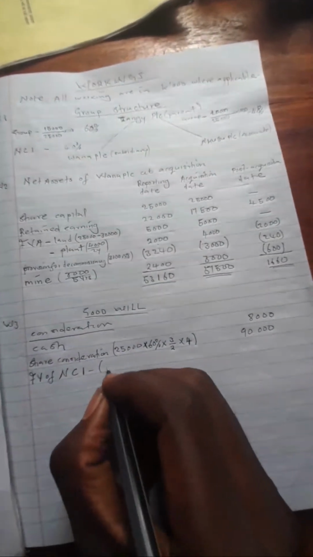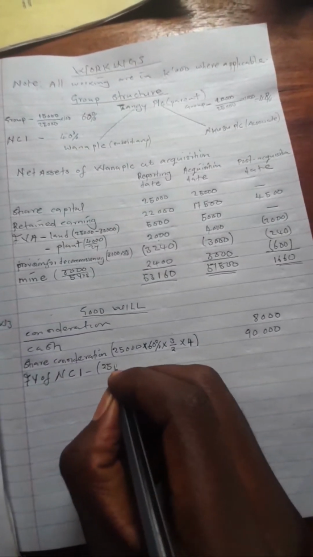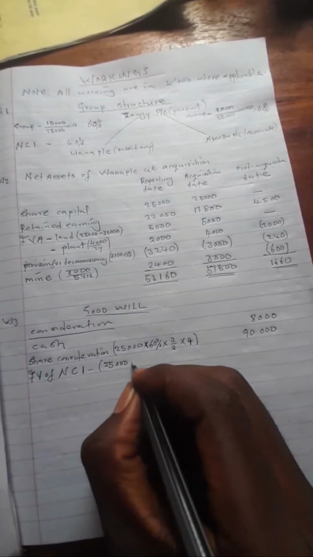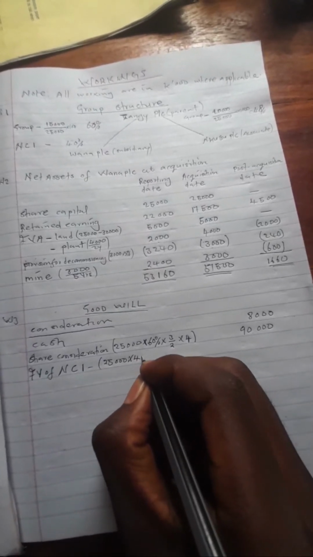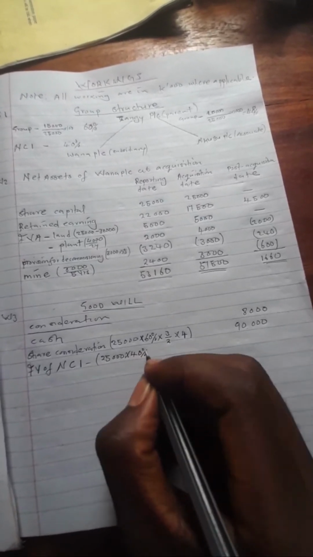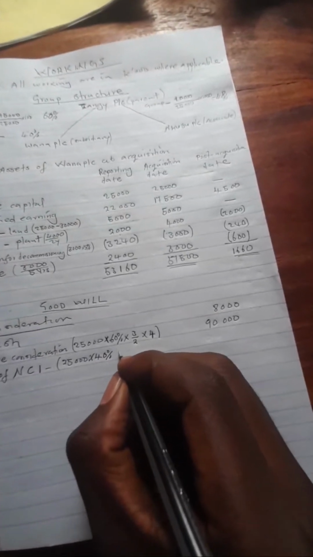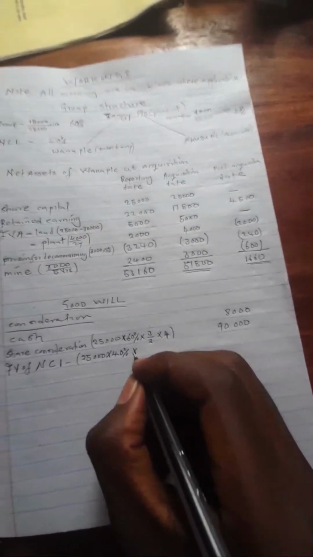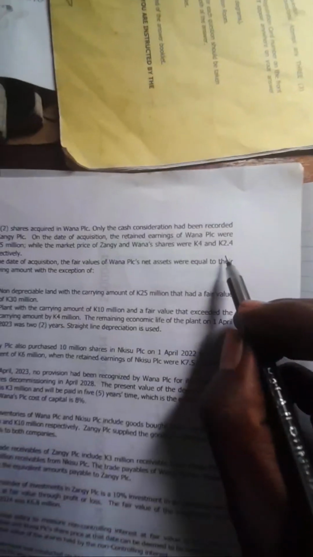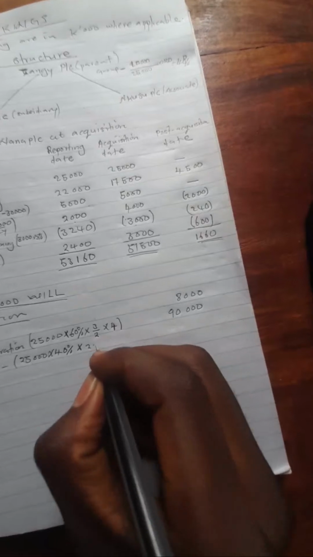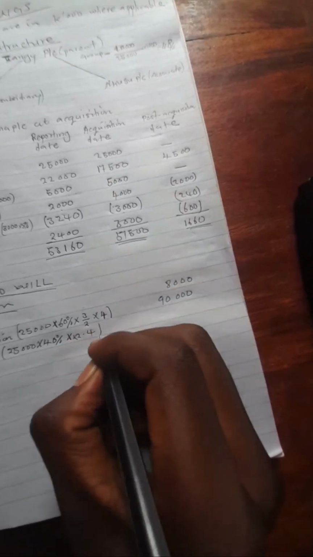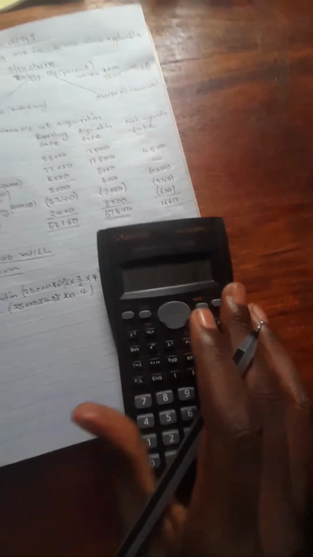So that is what we're going to use here. 25,000 is shares. We get our share from it. The non-controlling interest gets its share, and then by the WANA price we get 2.4 kwacha, so that we get our non-controlling interest there.